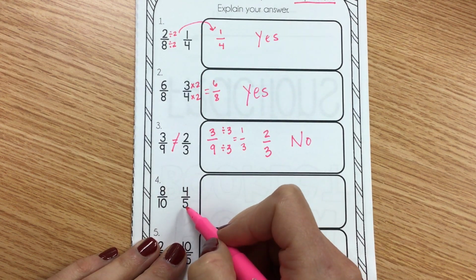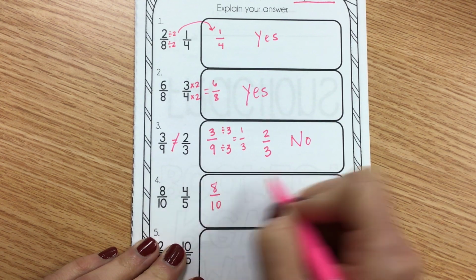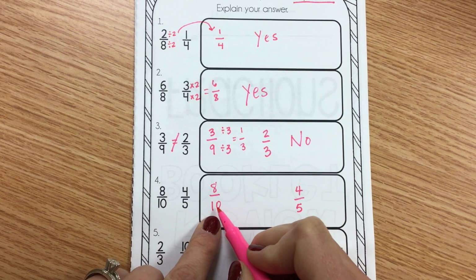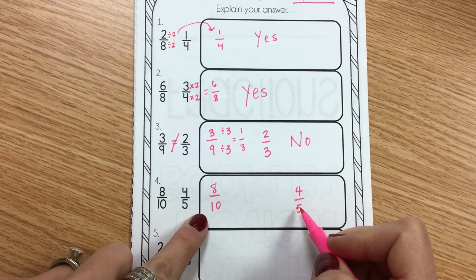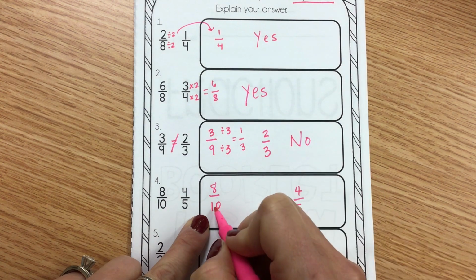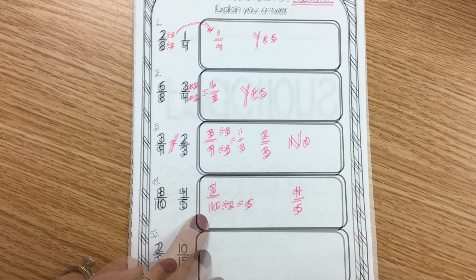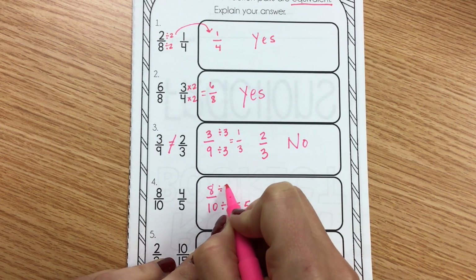8/10 and 4/5. I kind of liked rewriting them. It gave me more room. 8/10 and 4/5. Well, same thing. What would I do to 10 to turn it into a 5, or vice versa? What would I do to 5 to turn it into 10? Well, over here I would divide it by 2. That would turn it into a 5. So what you do to the denominator, you have to do to the numerator. You've got to divide by 2.